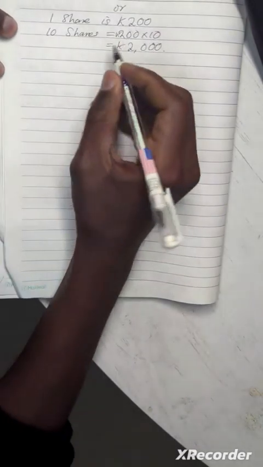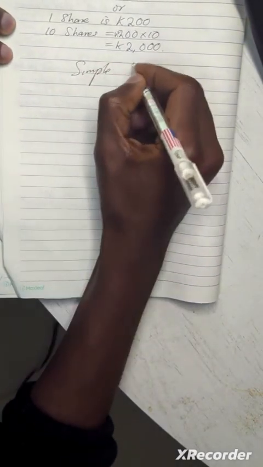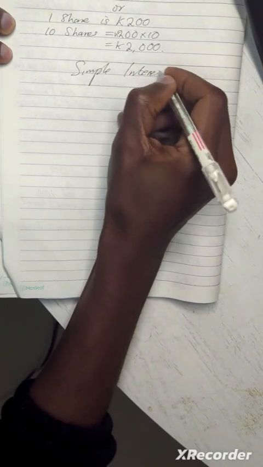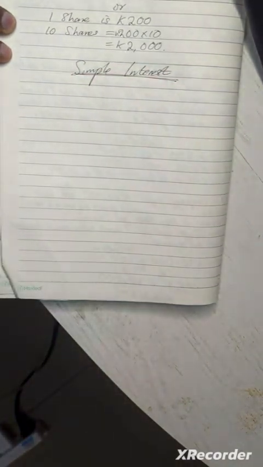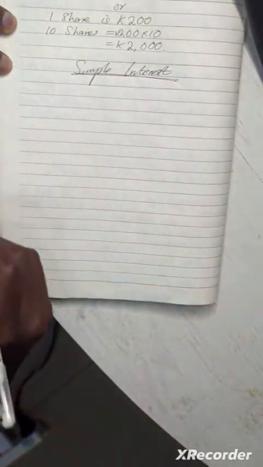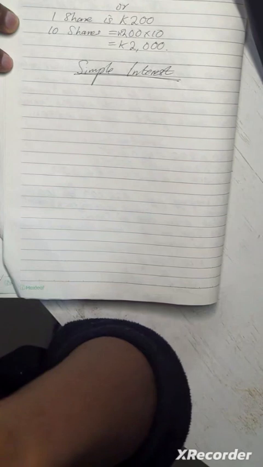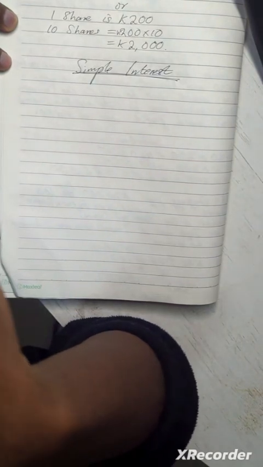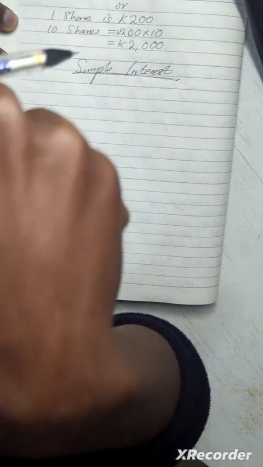So next we look at the concept of simple interest. Okay. I'm trying to keep time, that's why I've gone into cursive writing. Okay, so sometimes you can invest your money in a business, then you'll be paid what is called simple interest.